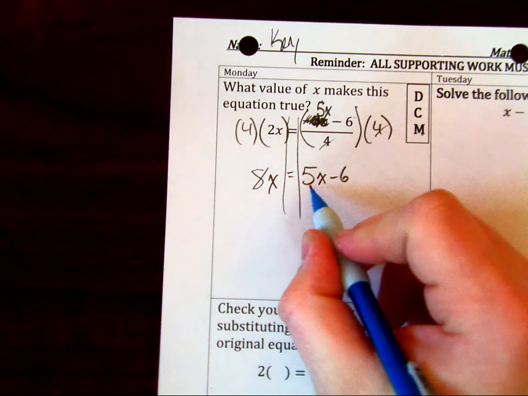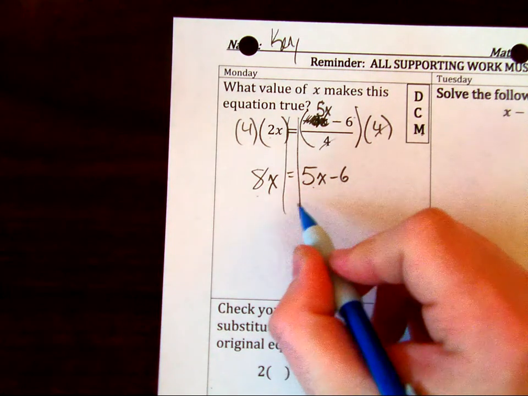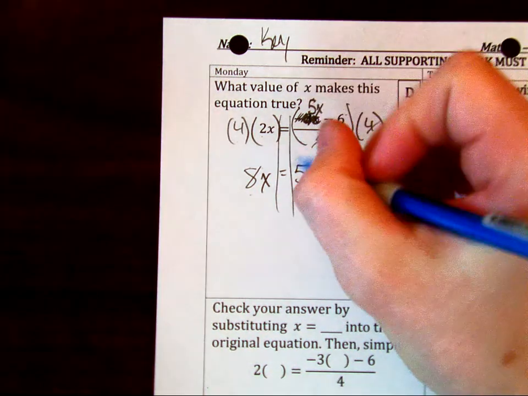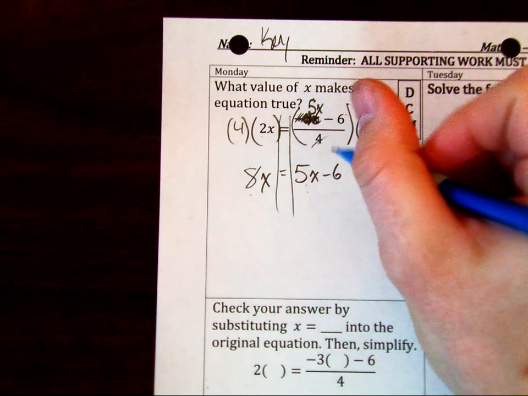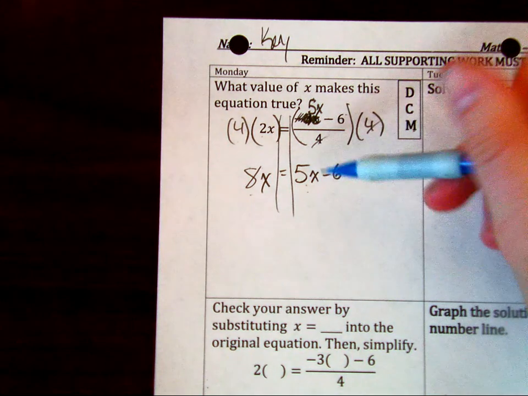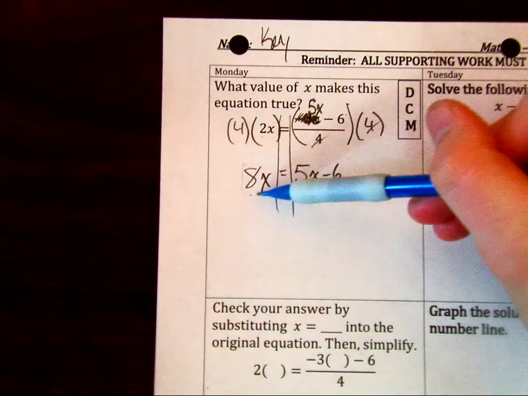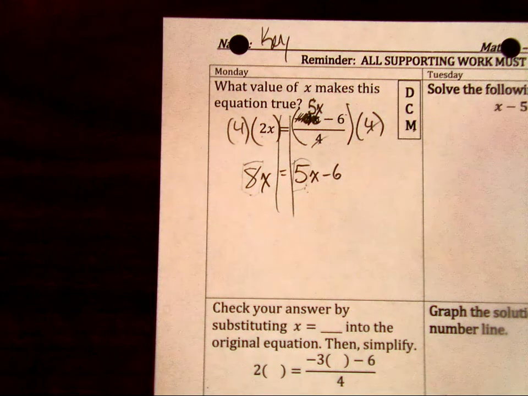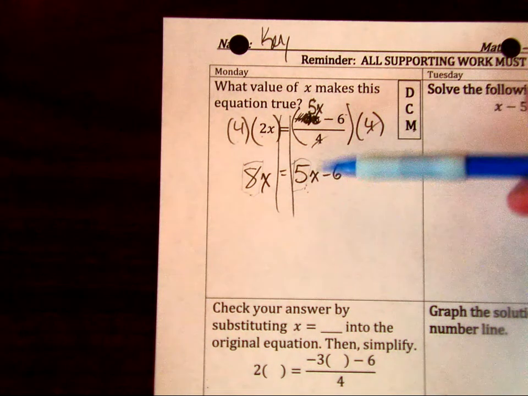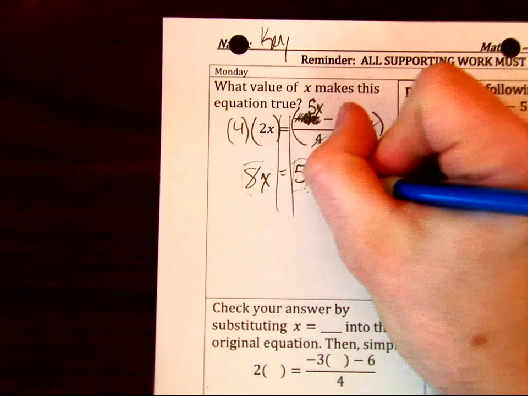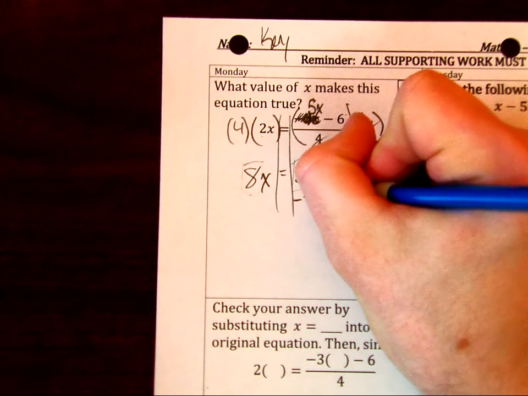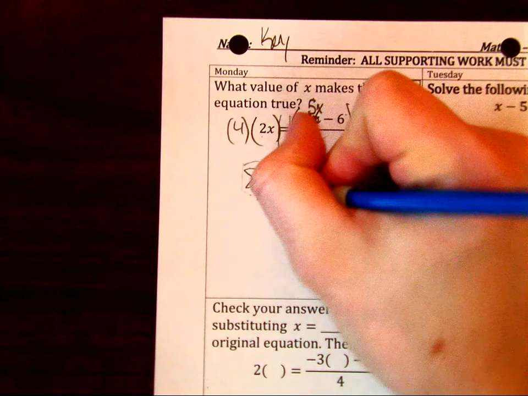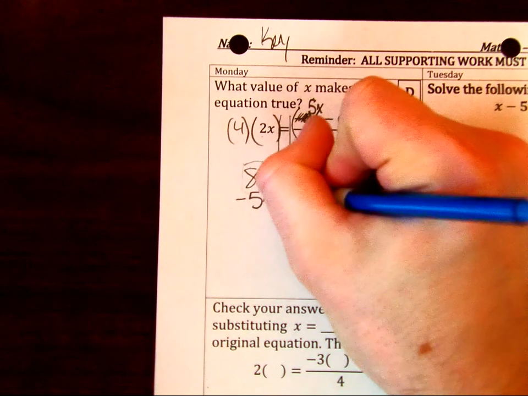Since we have variables on both sides of the equation, you want to make sure that you add the opposite of the lower coefficient. So if you're looking at 8 and 5, those are our 2 coefficients in this equation. Which one's lower? Well, it's going to be 5, so we add the opposite. So we're going to add a negative 5x to both sides.